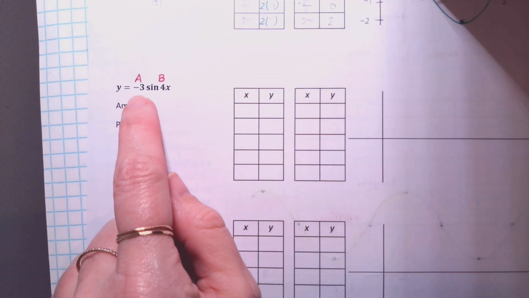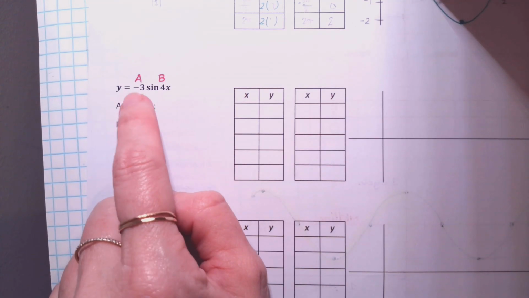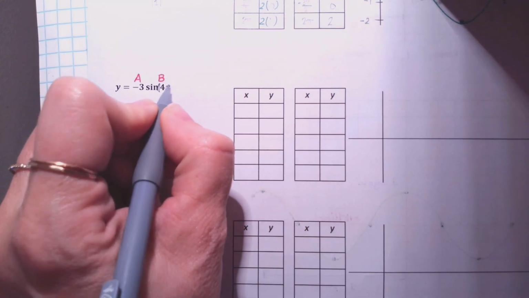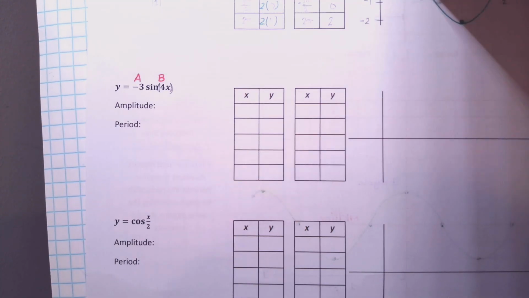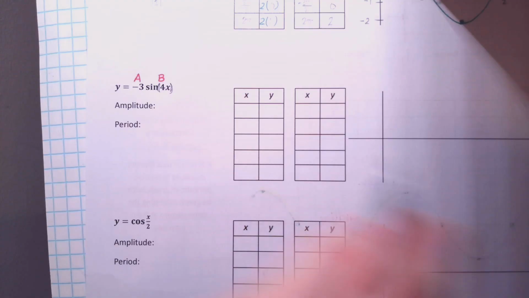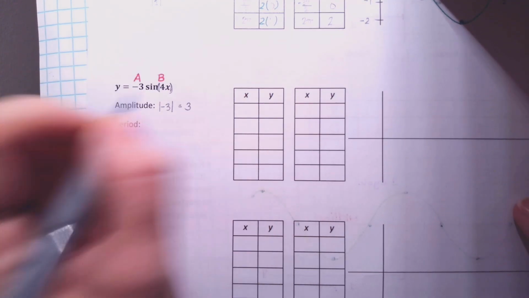Anything that's in front of the sine is going to affect the y's. Anything that's inside here, technically inside the parentheses, would affect the x values. I'm going to start by calculating my amplitude, which remember was just the absolute value of the a value, which would be 3.